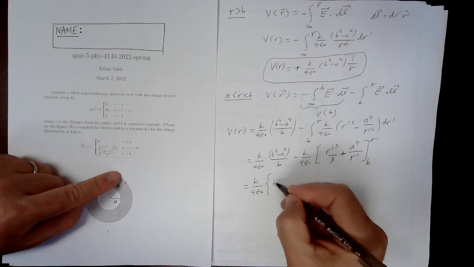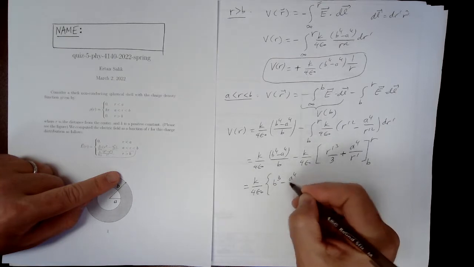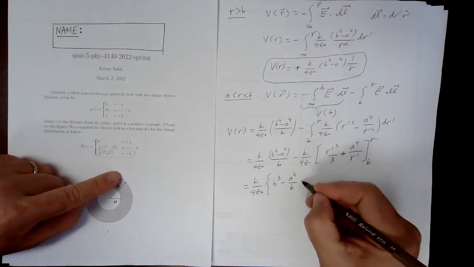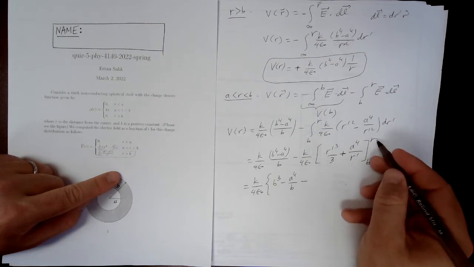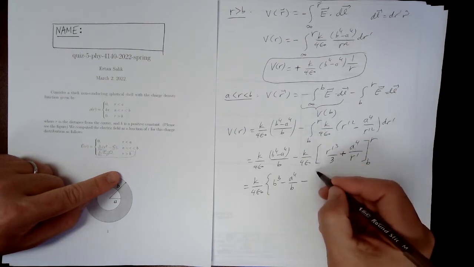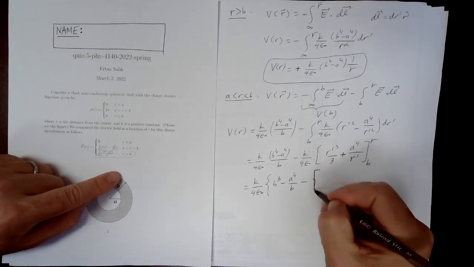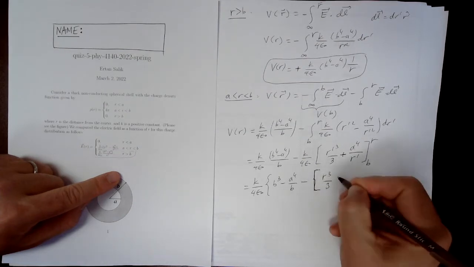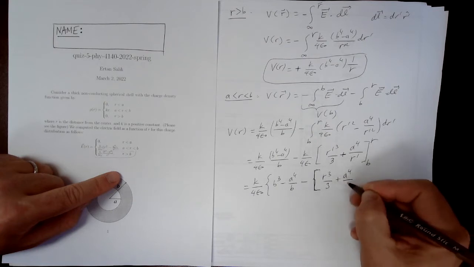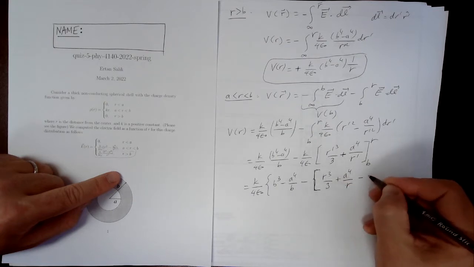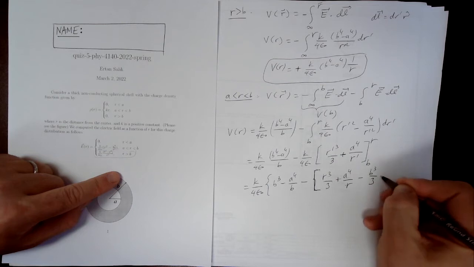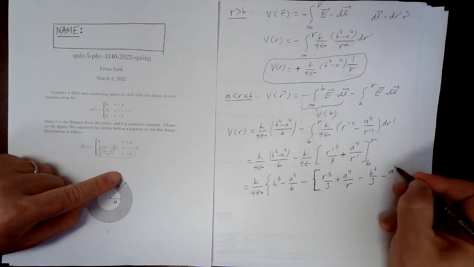Okay, this is B cubed minus A to the 4 over B, minus, when I have R here, I'm going to have R cubed over 3 plus A to the 4 over R, minus B cubed over 3 minus A to the 4 over B.